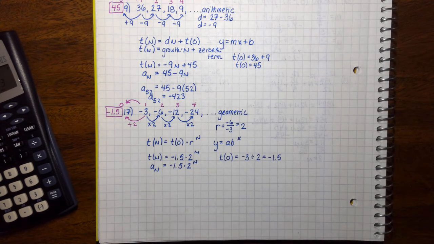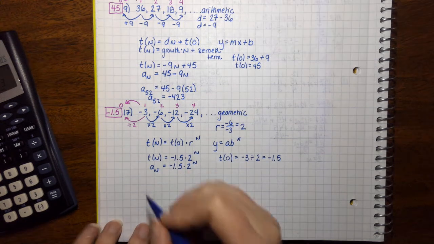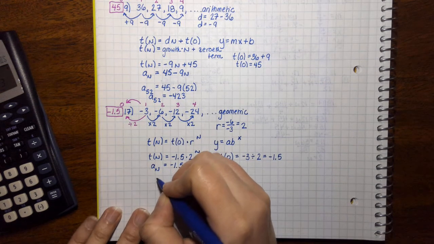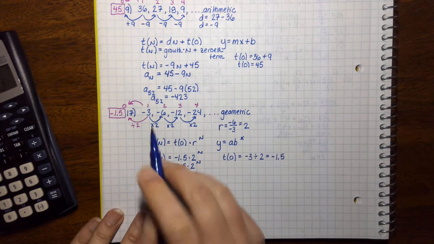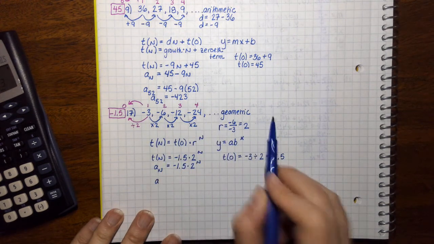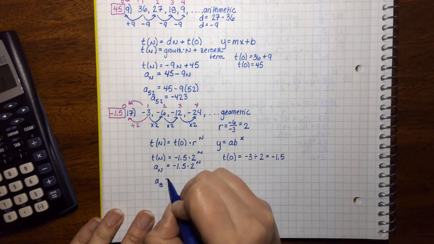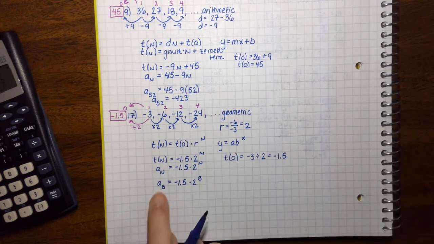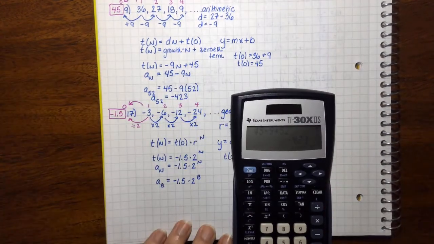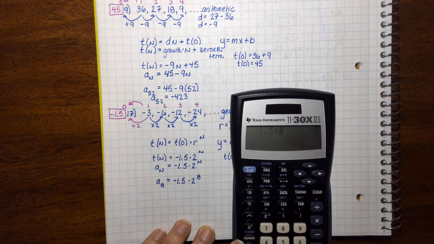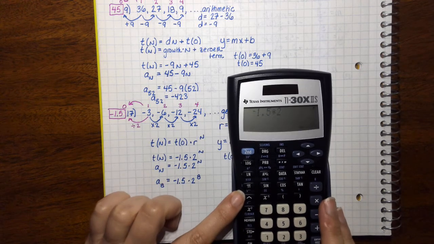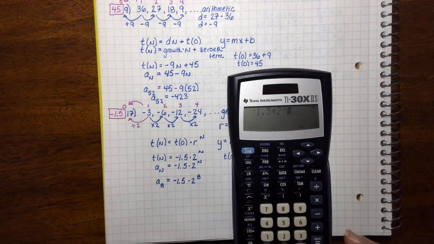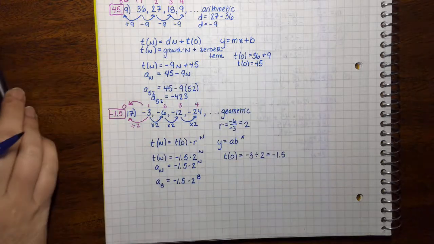Okay, last thing, it asked us to find the 8th term. So I am going to plug in 8 for n. I could actually find the 8th term pretty easily by just using my calculator, but that's okay. Alright, so I've plugged in 8 here and 8 here. -1.5 times 2, and then the exponent button is here. It's this upward arrow, it's called a caret, times 2 to the 8, -384.